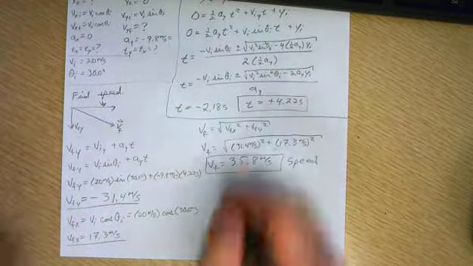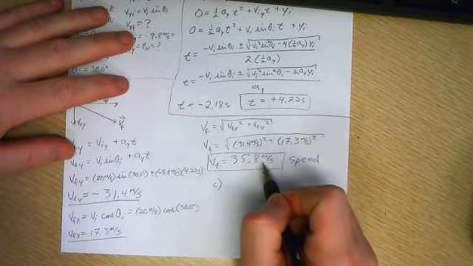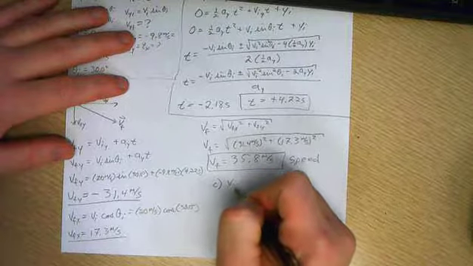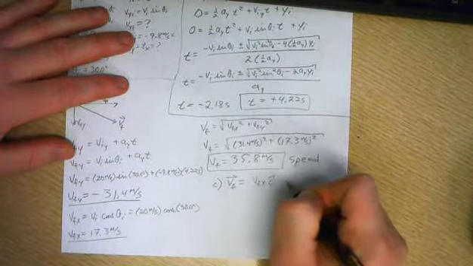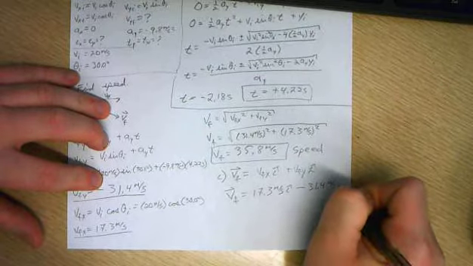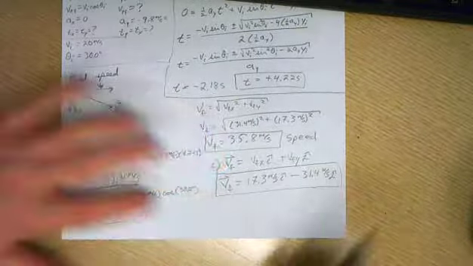Now the next part says write this velocity, not the speed, the velocity in unit vector notation. So this is a scalar, but we're going to write the vector Vf, which equals Vfx i hat plus Vfy j hat. So Vf equals 17.3 meters per second i hat minus 31.4 meters per second j hat. So the minus here is very important because remember this is a vector, so it has a magnitude and a direction.